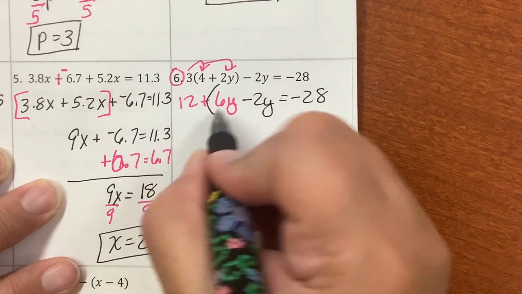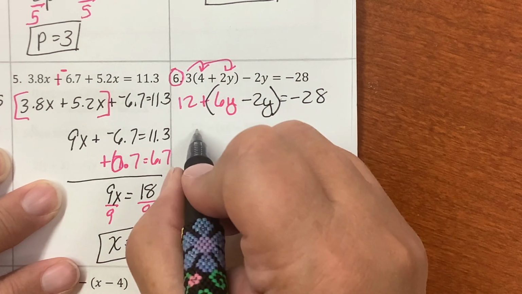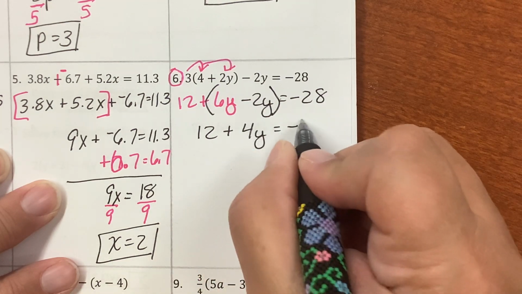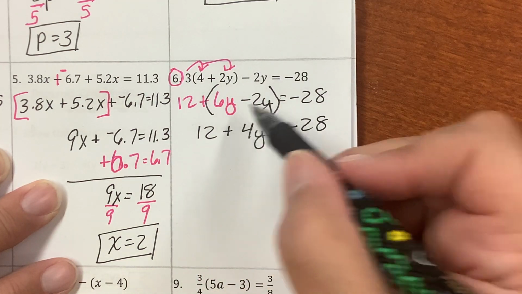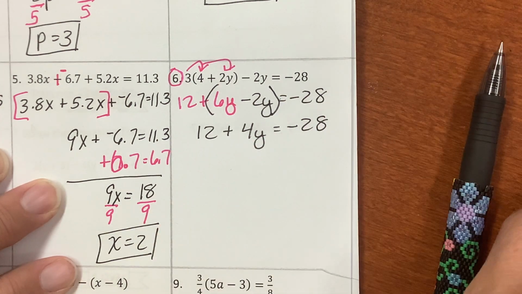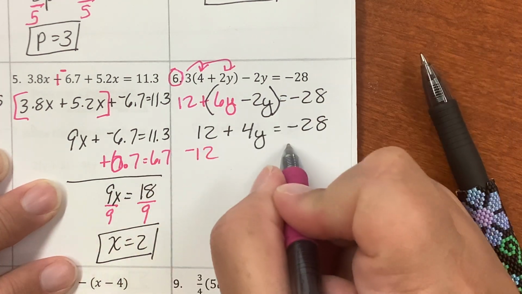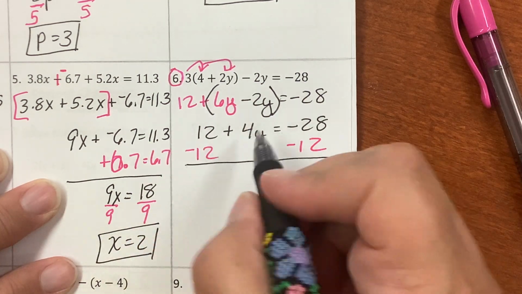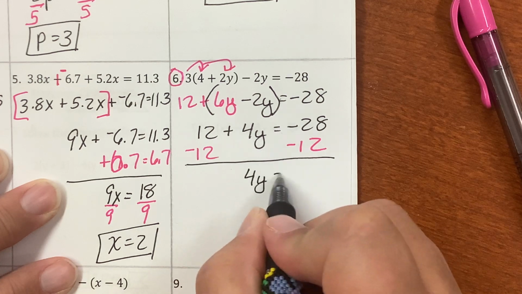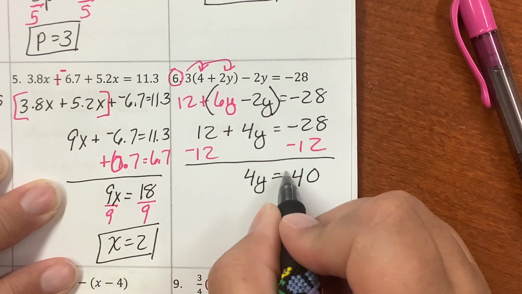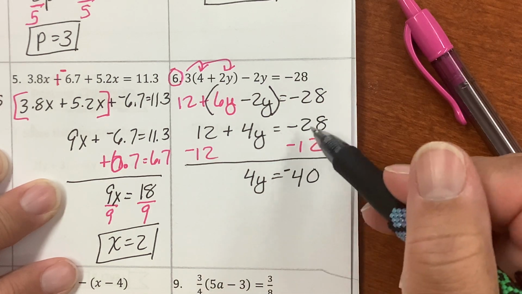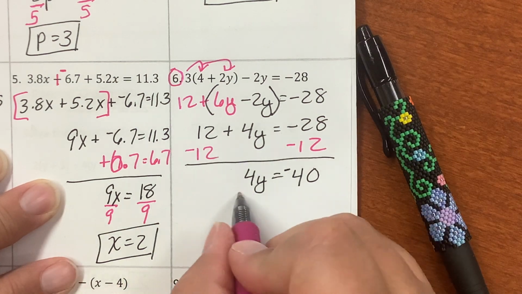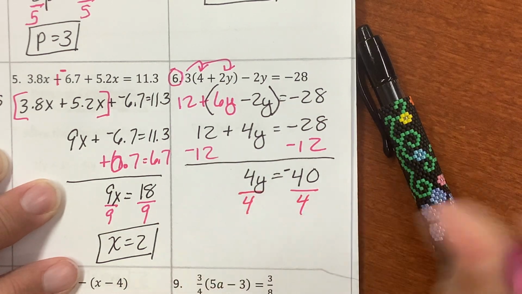Okay, now this and this combine like terms. 12 plus 4y equals negative 28. No, because you do the 6 minus 2 is 4. All right, so now minus 12 from both sides. Yep. This is 0. And this is 4y equals negative 40, because the signs are the same, so you add them, keep the sign of both numbers. Divide both sides by 4. And y equals negative 10.